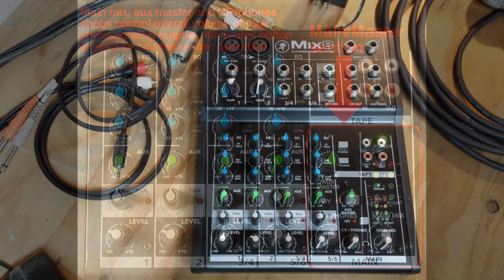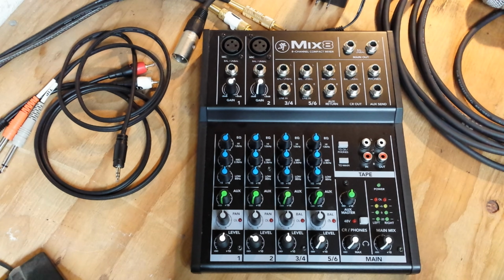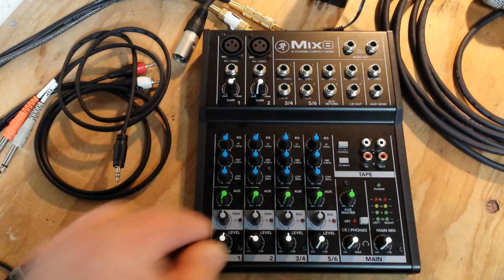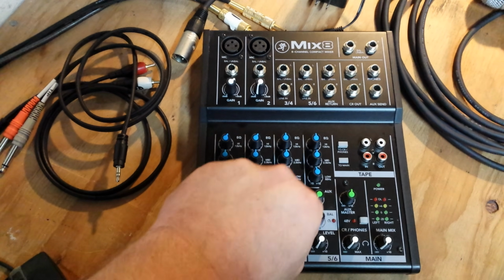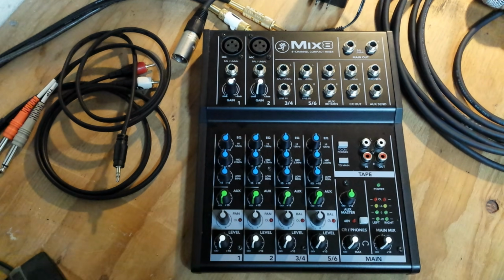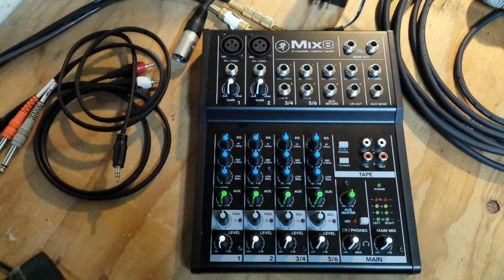So, now that we've seen all the different features on this mixer, let's go ahead and use it. The first thing that you want to do is you always want to turn down your volume knobs, make sure that everything's down before you plug anything in. Same thing with your gain levels here and stuff like that.